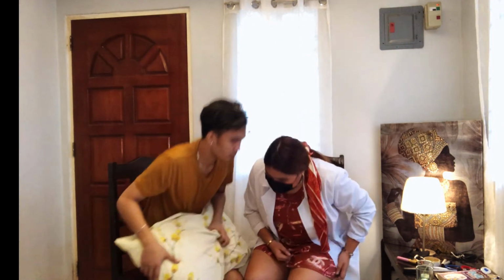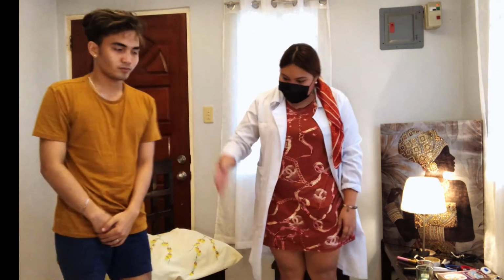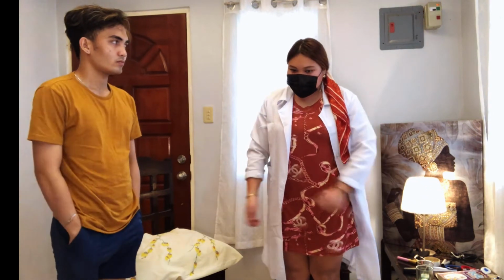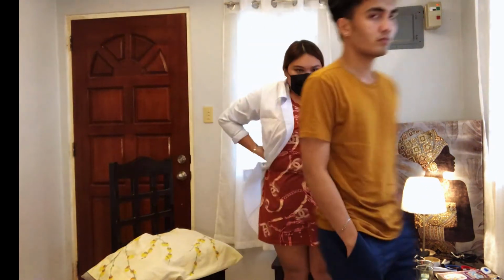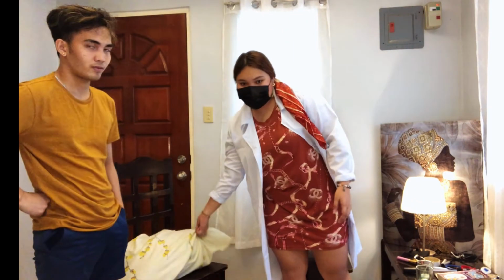Then for the motor function, gross motor and balance test, walking gait: ask the client to walk across the room and back and assess the client's gait. Sir, kindly stand up. Kindly walk from this point to this point and then go back to your position. Okay, down.